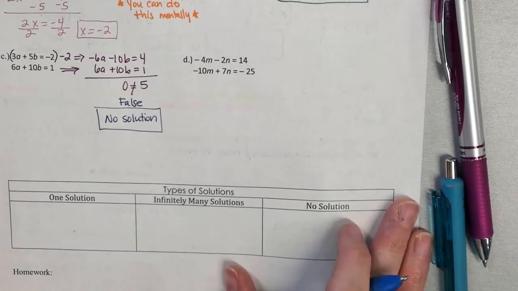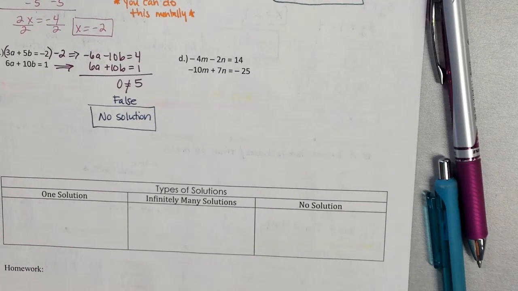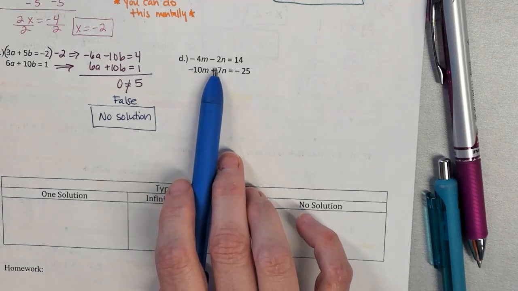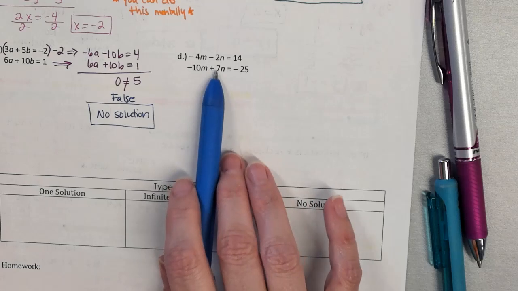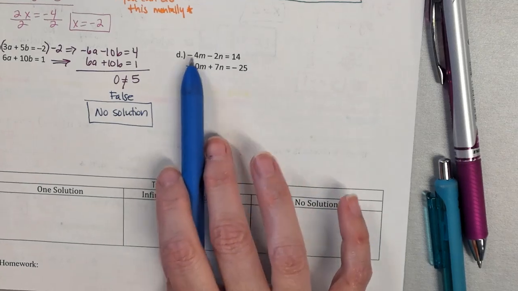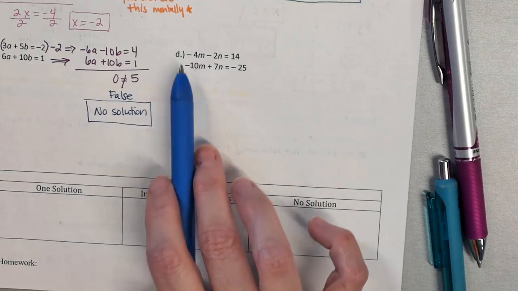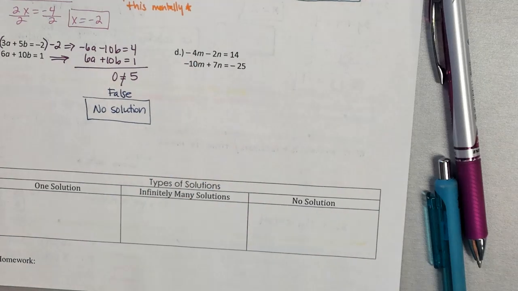Okay, and then for D, again, you have a choice of what you want to eliminate, the M's or the N's. If I were doing this, because you have the negative and the positive here, I would probably choose to do the N's. If you choose to do the M's, you notice how they're both negative? If they're opposite, we want one to be positive.